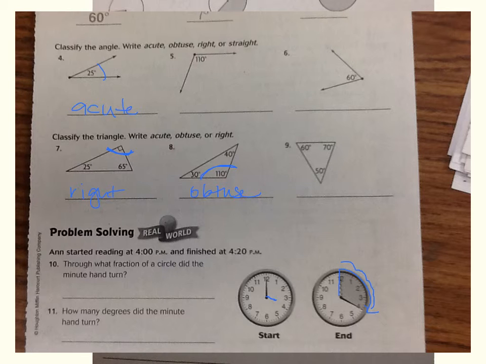So we have 12, and we went 4 sections. 12 divided by 4 is 3. So she went 1 out of 3. Would you agree? If we drew this into thirds, it would be 1 out of 3. So 1/3. And what direction did it go? Clockwise. So perfect. You would write 1/3 turn clockwise.